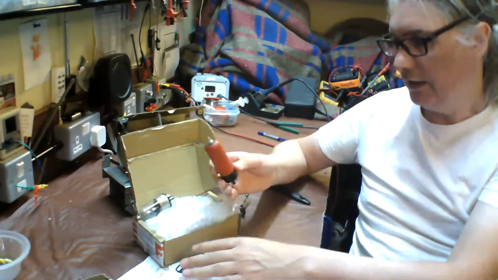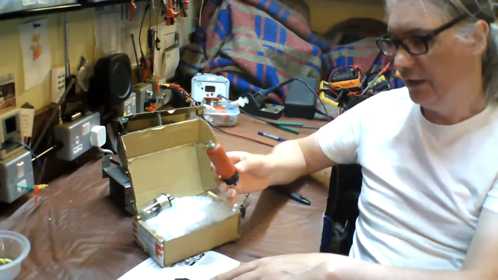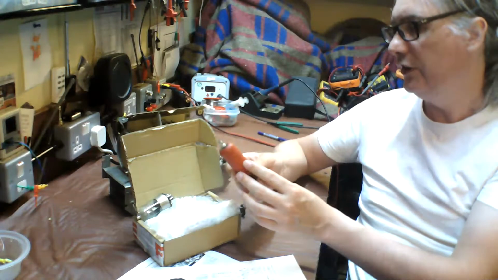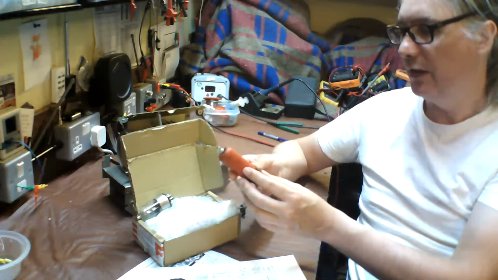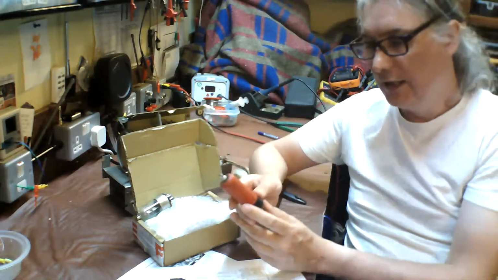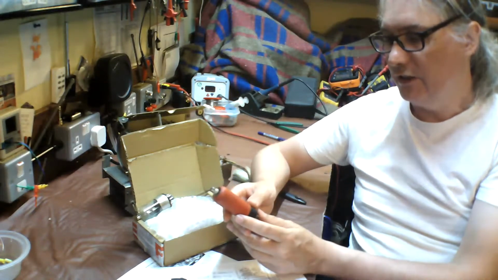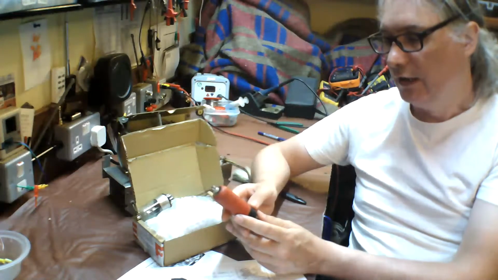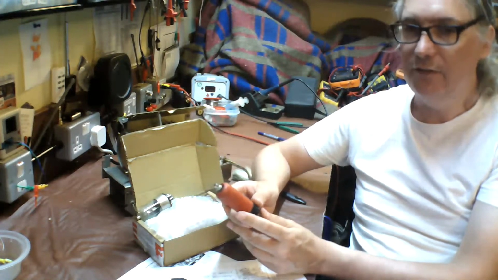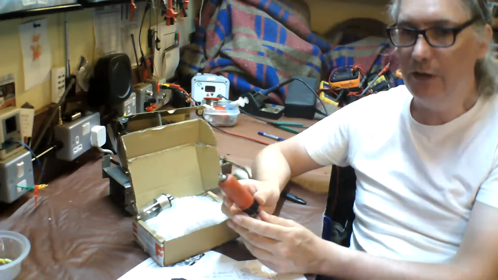Okay, so we've got a DF33 here. The DF33 is an RF amplifier valve, actually used as an intermediate frequency amplifier in this receiver. An interesting thing about the DF33 is that it's a variable mu valve.